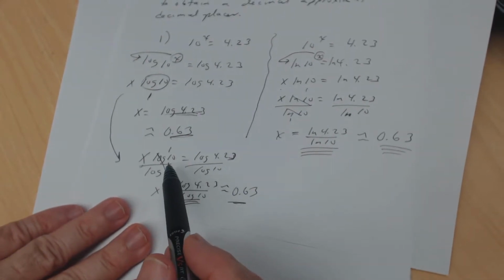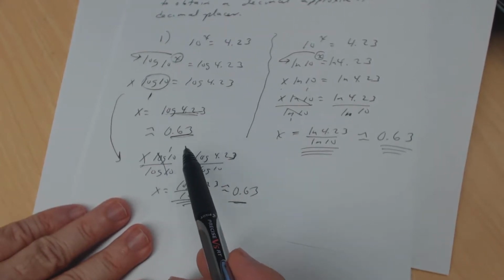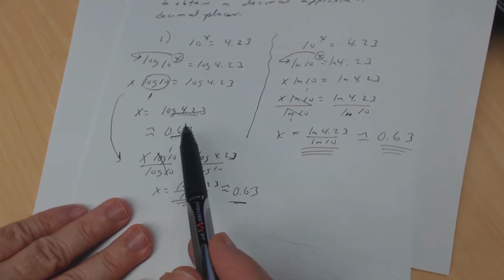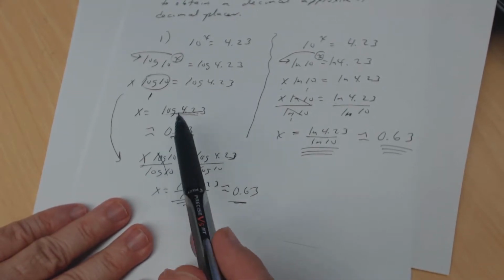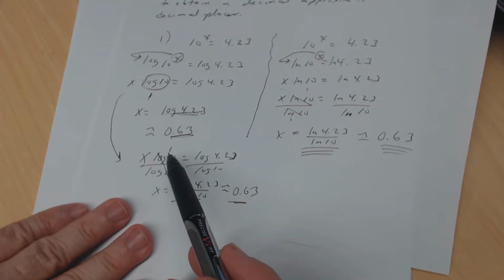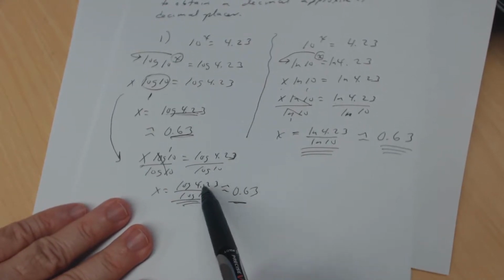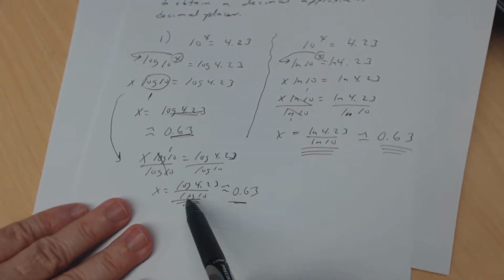If you did not remember that the log of 10 was 1, it's no big deal. Well, you really should, because there could be situations where you will be expected to remember that. But if you didn't in this case, you just divide both sides by the log of 10. You get this as your answer in terms of logarithms, and then your approximation is this.